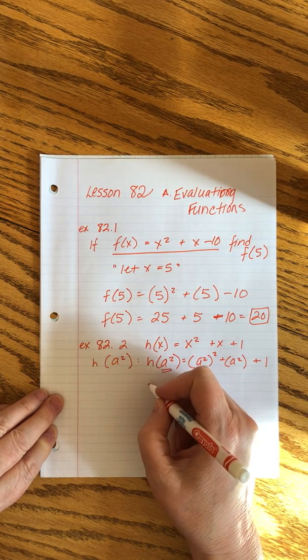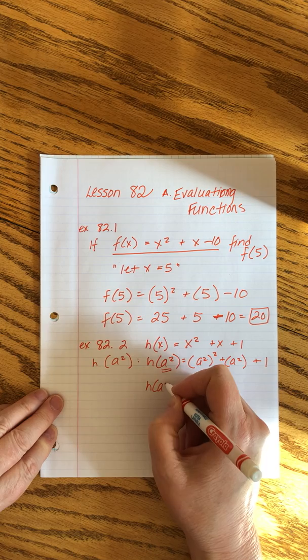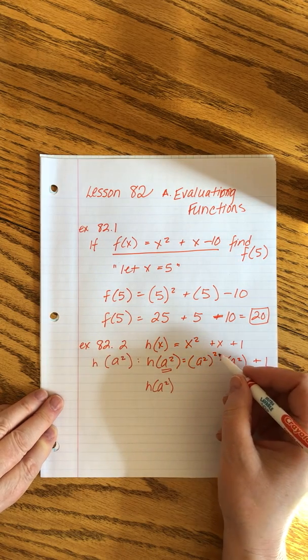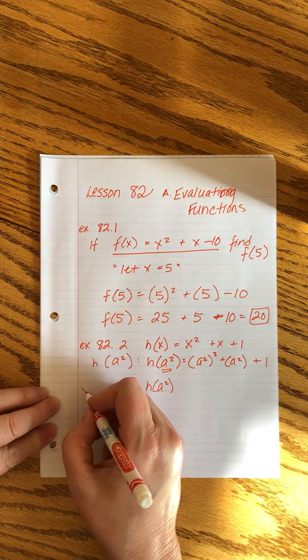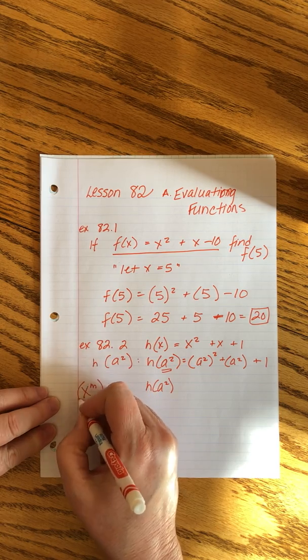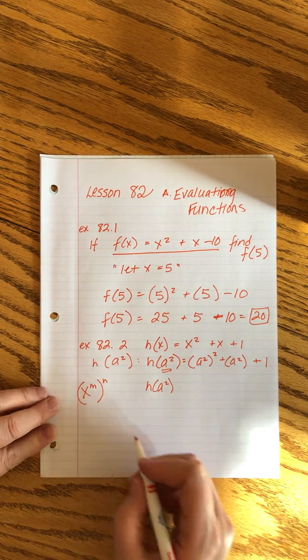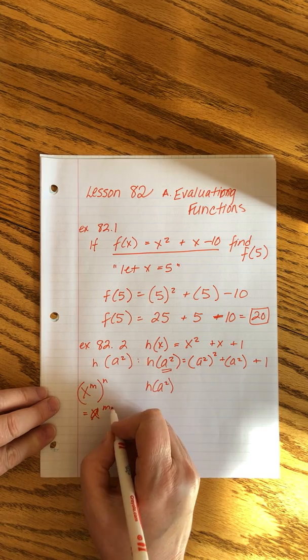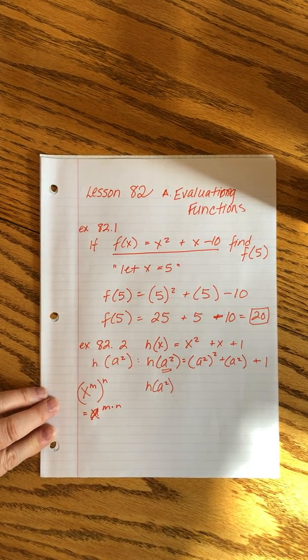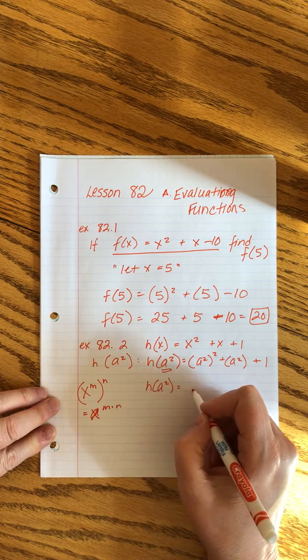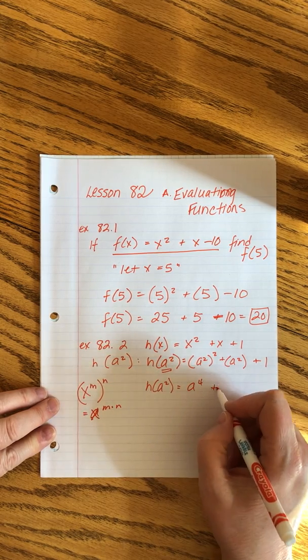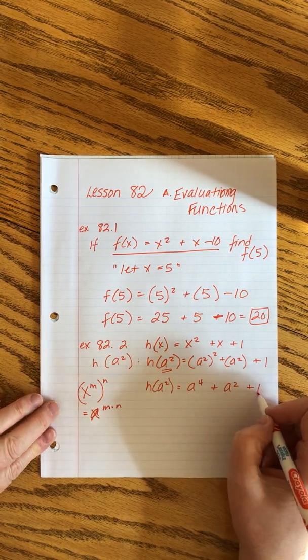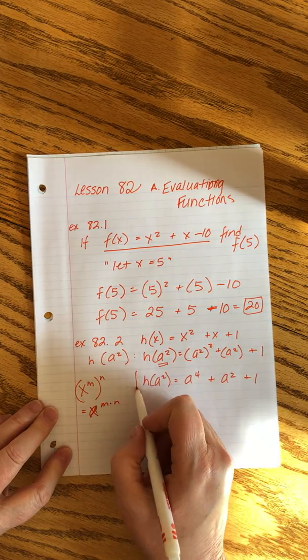Now we just simplify. Remember, this is our power rule for exponents that says if you're raising one power to a different power, you multiply them. So this would be a to the 4th plus a squared plus 1, and that's the final answer.